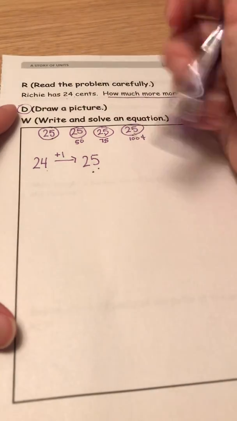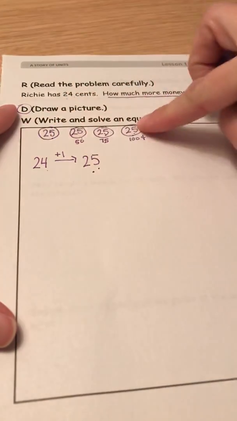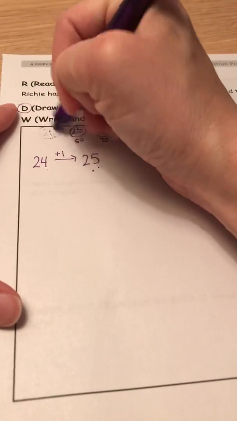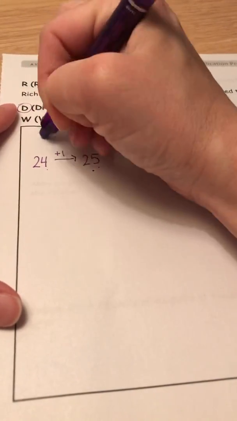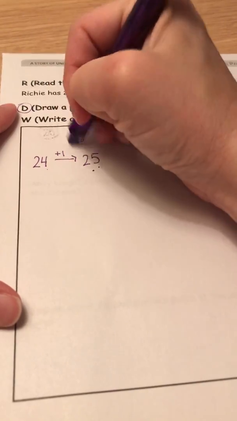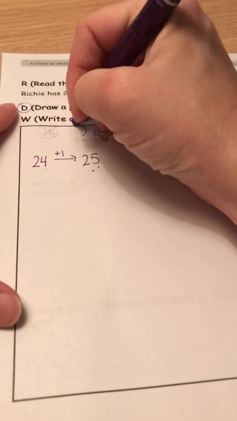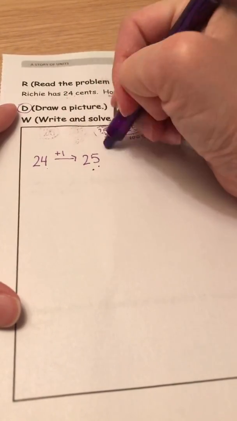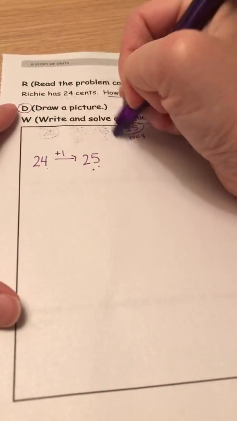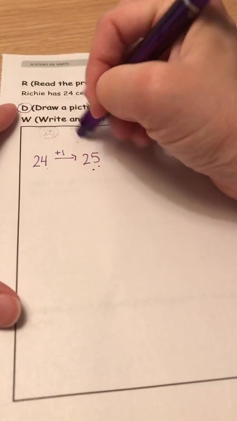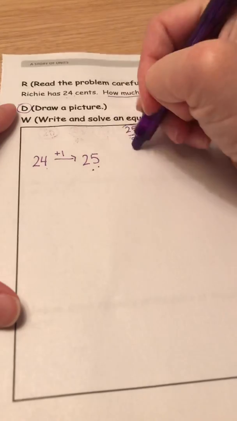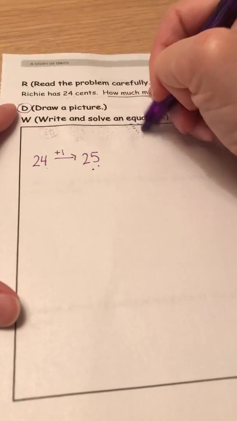Well, let's just say that we're having a hard time figuring all this out. Like maybe this is confusing for you. Miss Pridmore is going to erase this part, okay? But I want you to keep in mind that quarters go 25, 50, 75, 100. Let's say it together, okay? While I'm erasing, you say it with me. 25, 50, 75, 100.